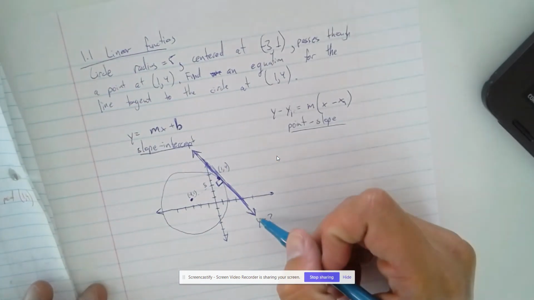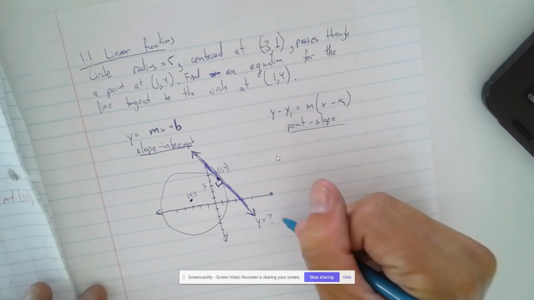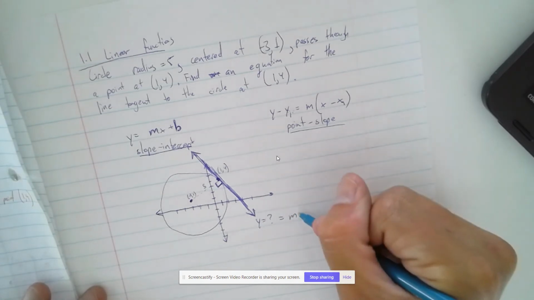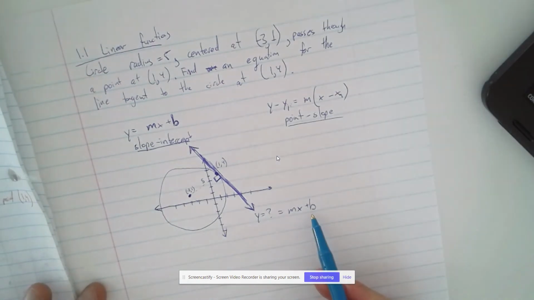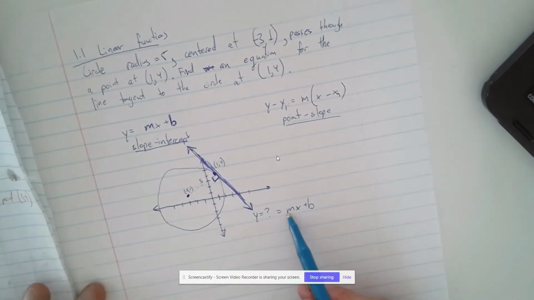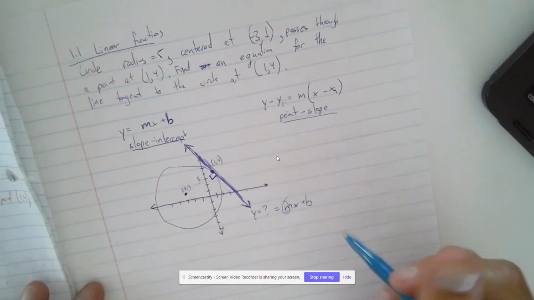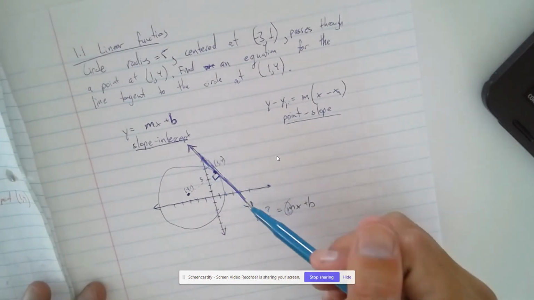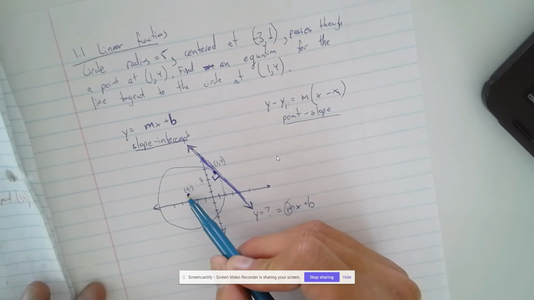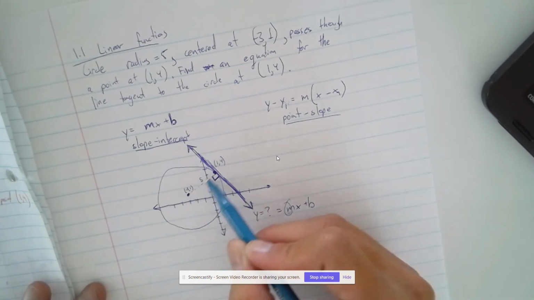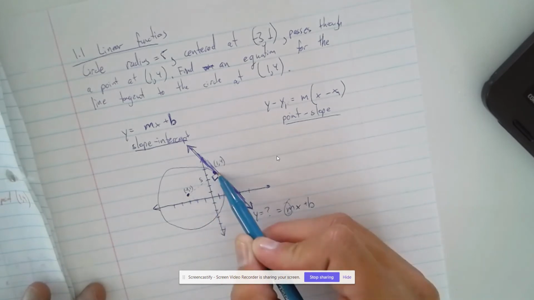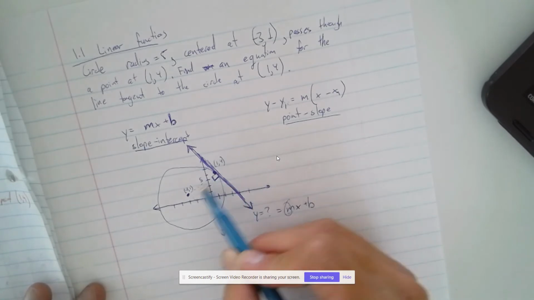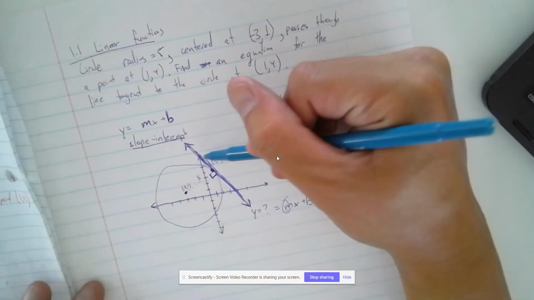So if I try finding the equation in slope-intercept form, I can actually find the m part, the slope of this line. How? Well, I can find the slope of the line extending from the center of the circle to the point on the circle here. Whatever slope that is, if you take the negative reciprocal of it, you will find the slope of the line that is perpendicular to this radius, which would be this right here.